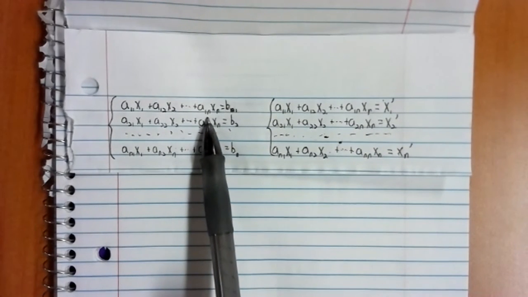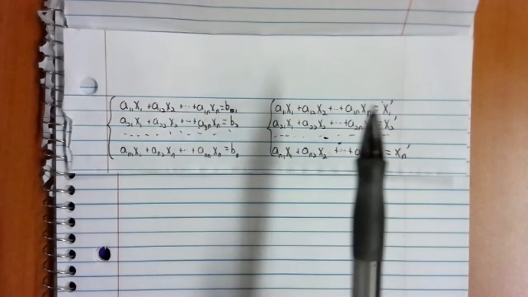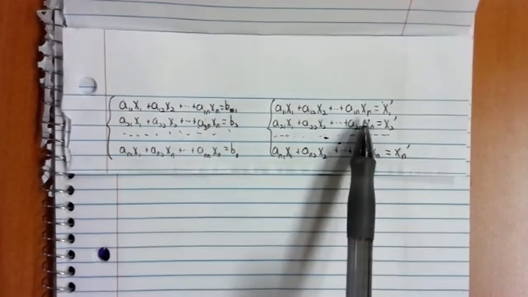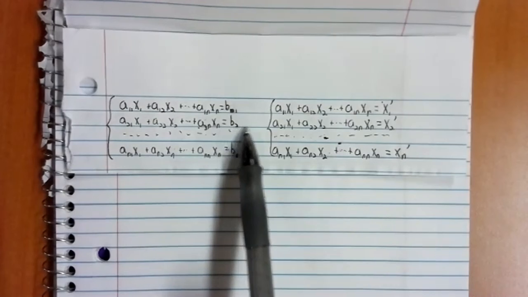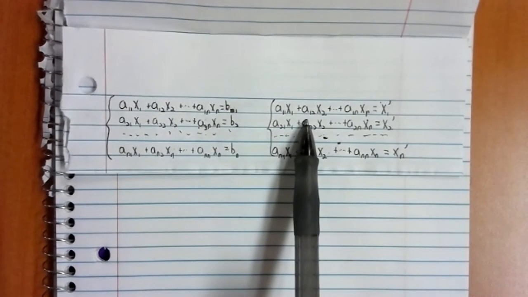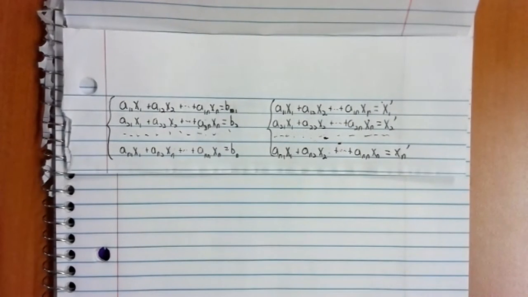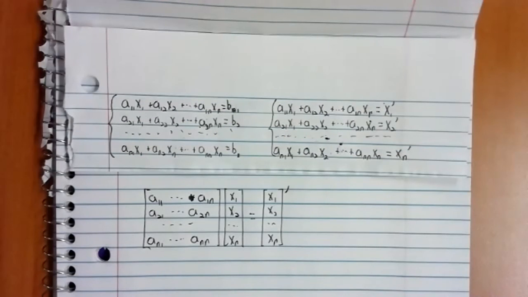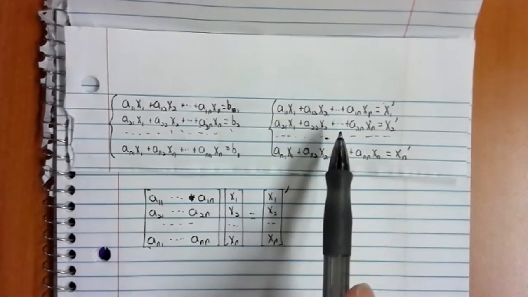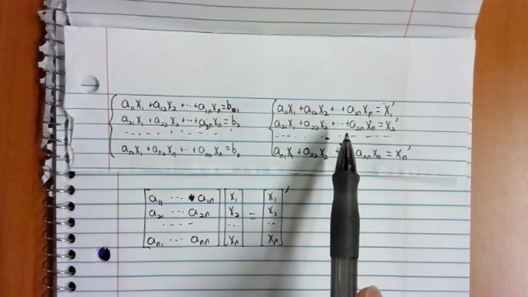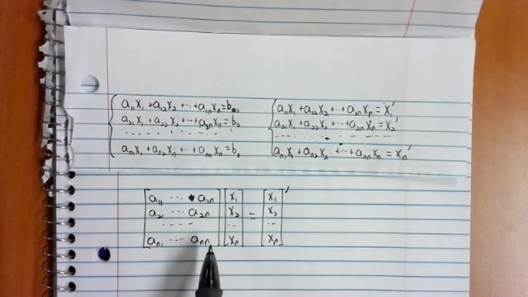In particular, we can rewrite this as a matrix times a vector. Thus, we can try to solve a system of differential equations by solving a single matrix equation.